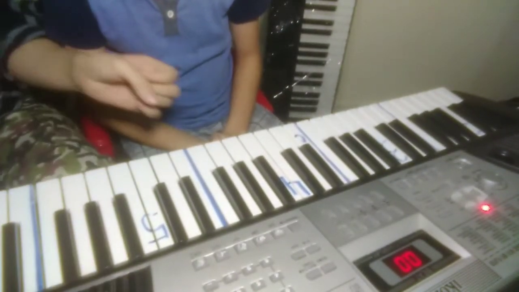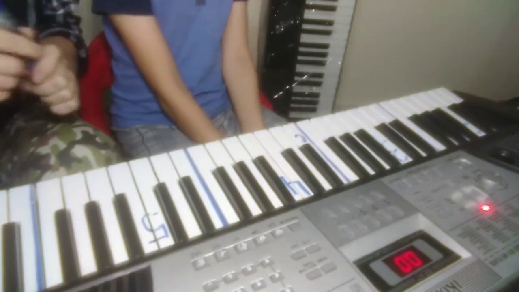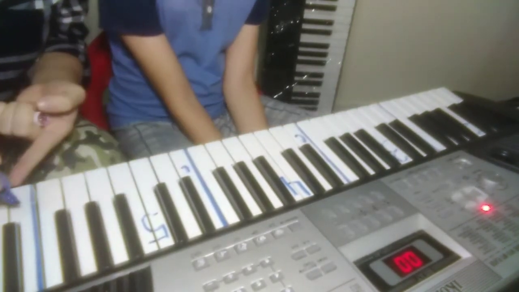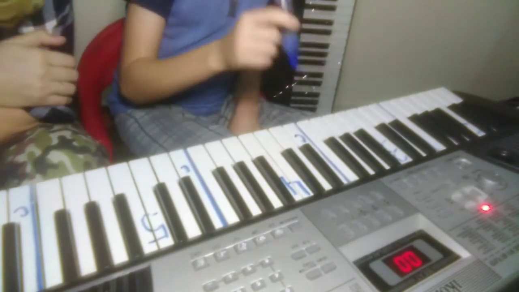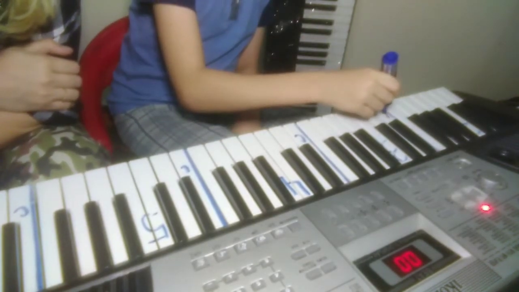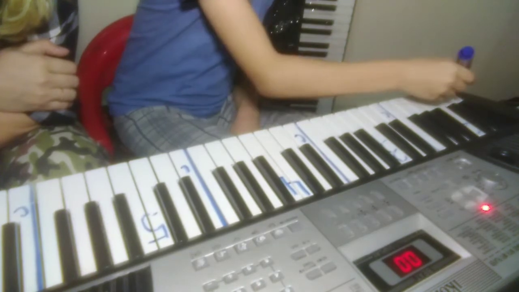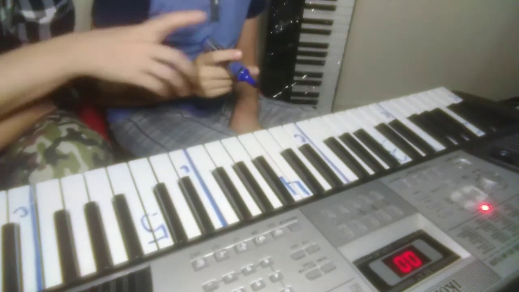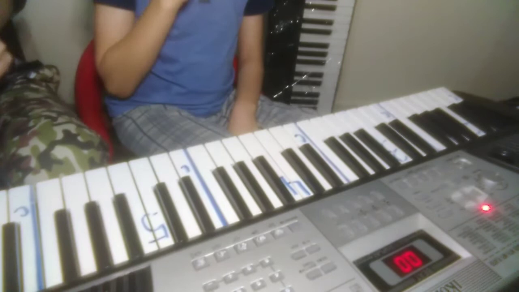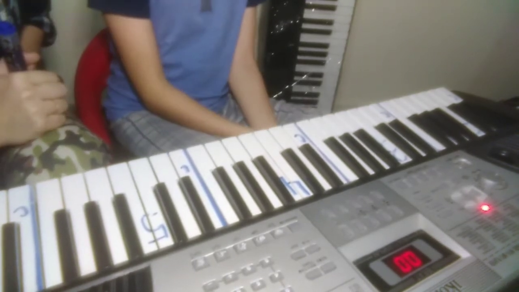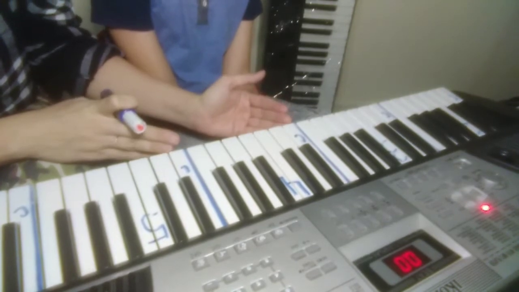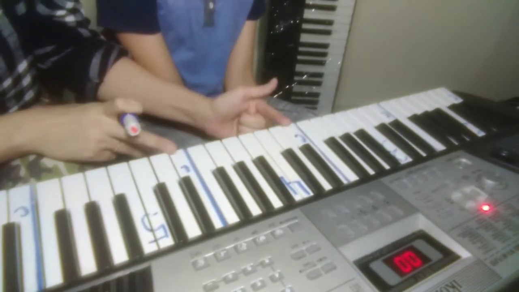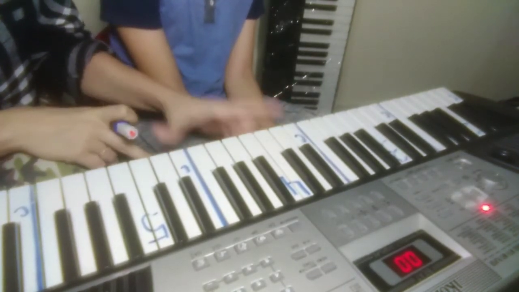We found all C's. Find another C and draw the name of the note. And let's see, yes. So let's now learn the names of the notes inside an octave, because we have now counted how many notes we have inside one octave.